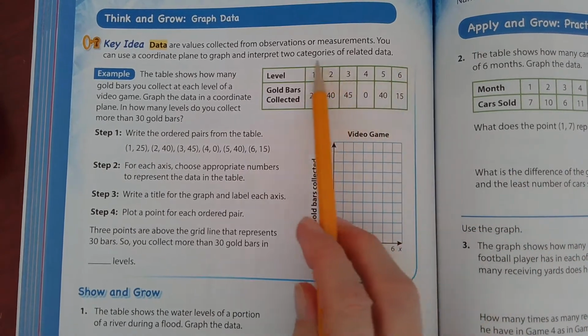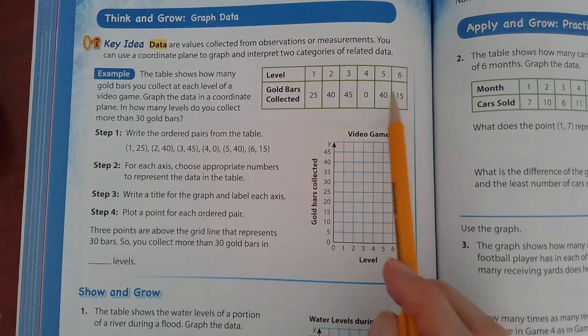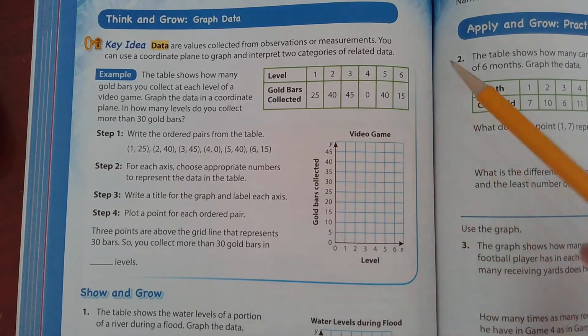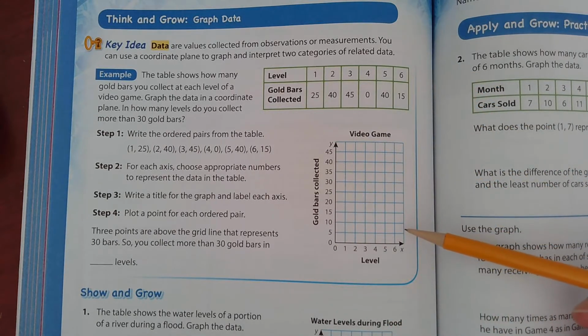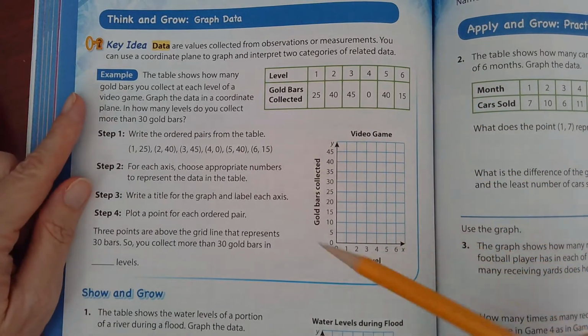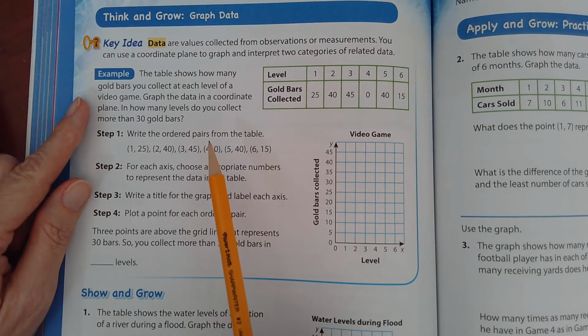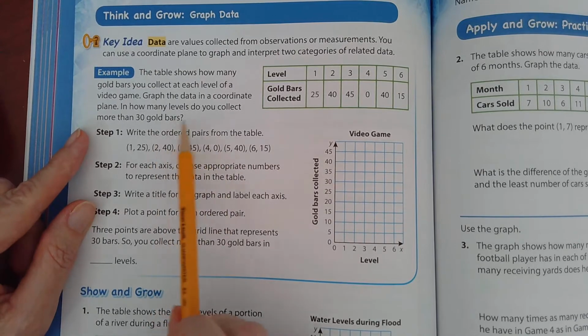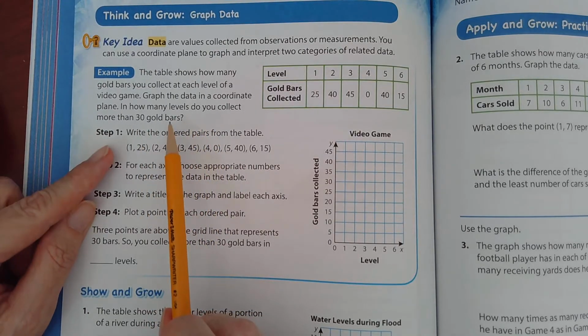We have a situation here where we have different levels and amounts of gold bars that are collected, and we're going to take that information and put it on this coordinate plane. This is showing a video game with the levels and the gold bars that you would collect. In how many levels do you collect more than 30 gold bars?